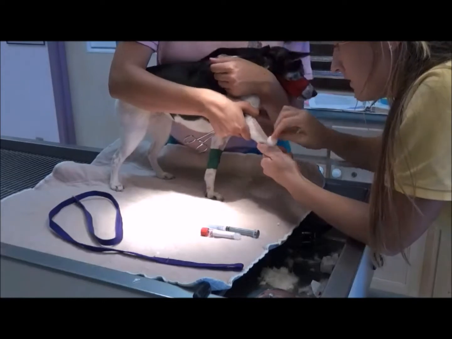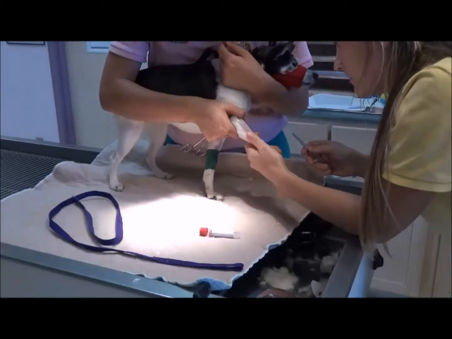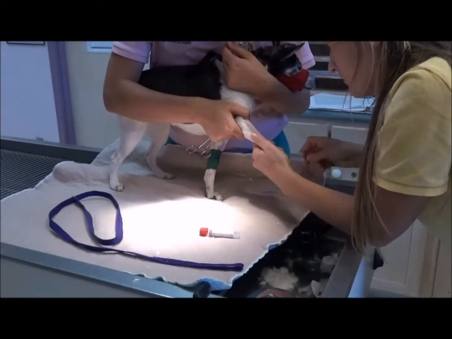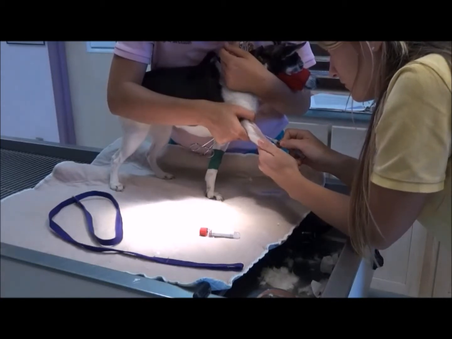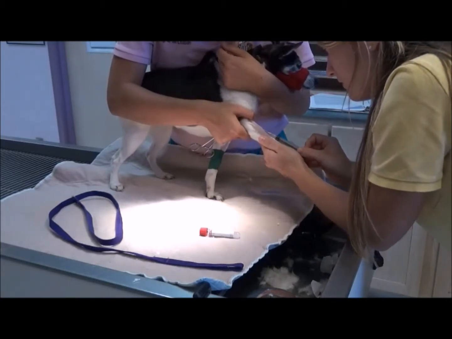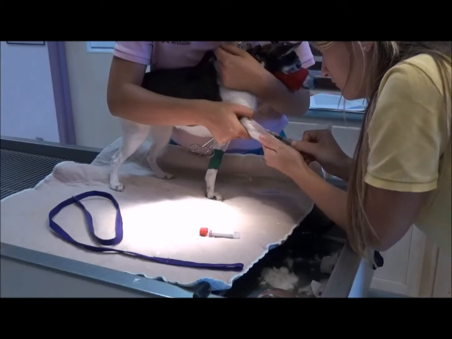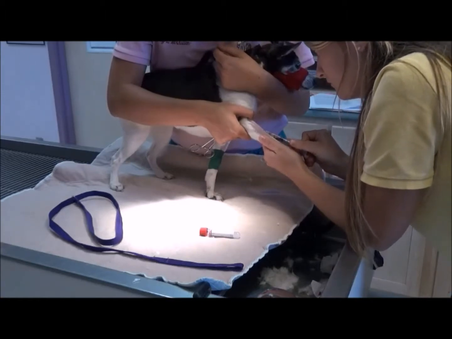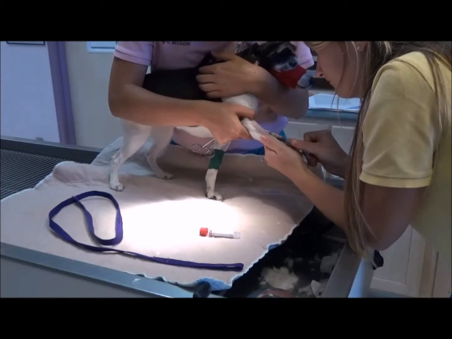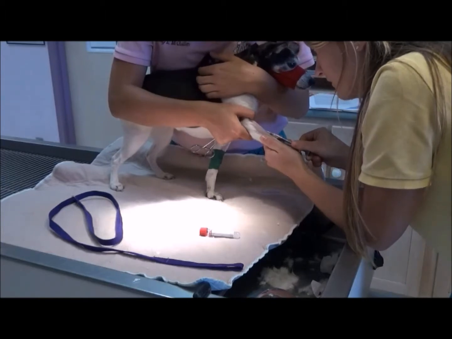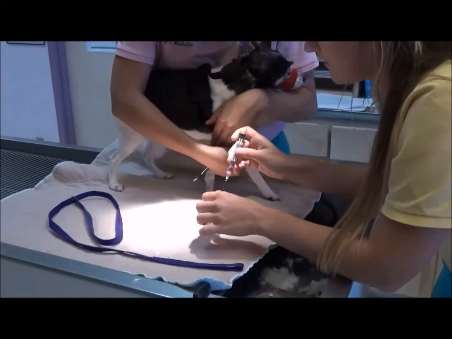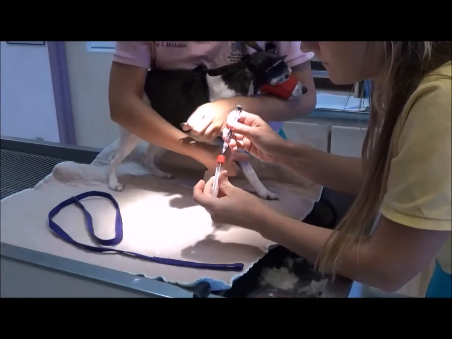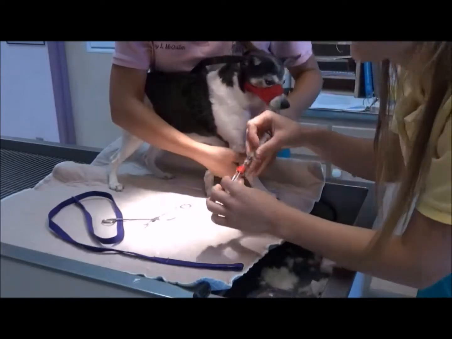Just cleanse the area with the alcohol swab. Looks like 20, so I'll have you ready to hold off on that. Oh, perfect. And that's perfect.